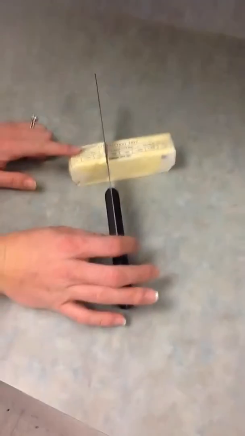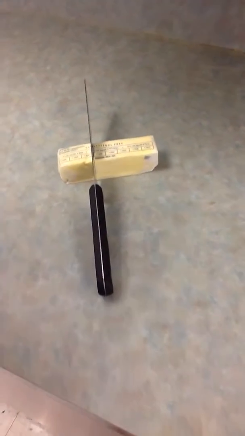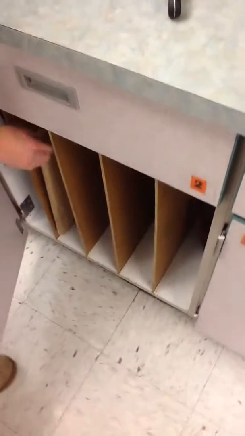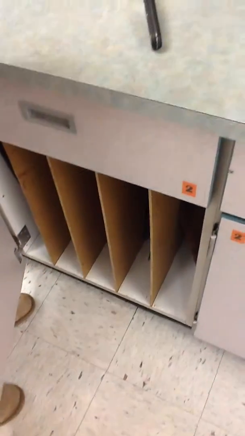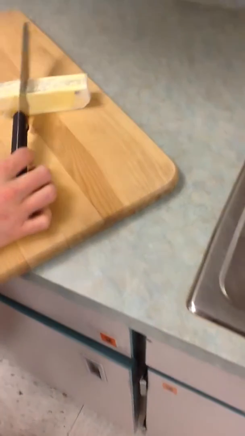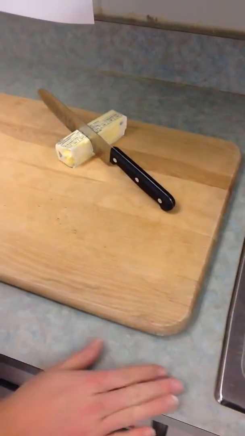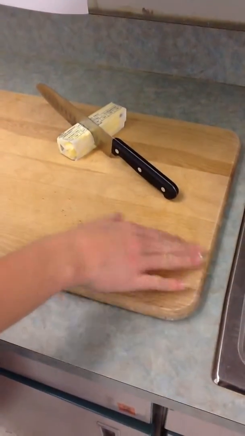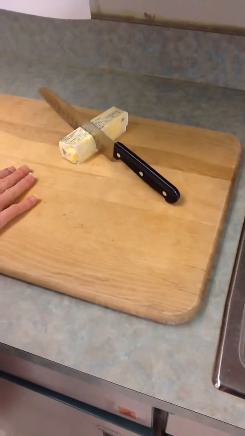So their setup so far looked okay. They have a knife, they have the butter. However, what they were missing was a cutting board. Anytime we're using knives, we should be cutting on a cutting board. It's not only going to save your counters, but it's also going to be a nice space for you to safely cut your ingredient on.